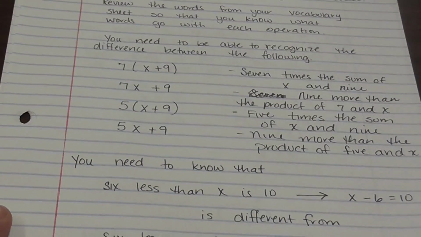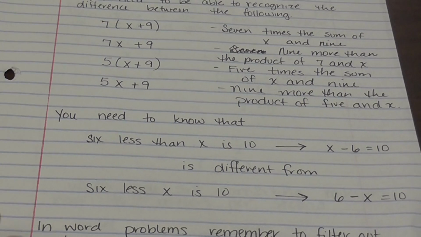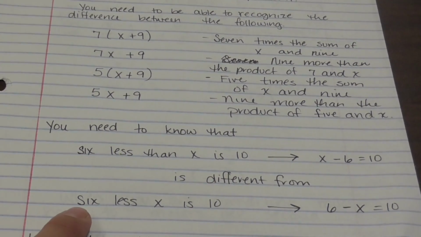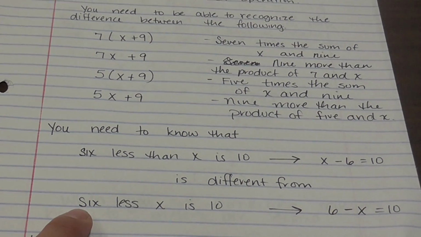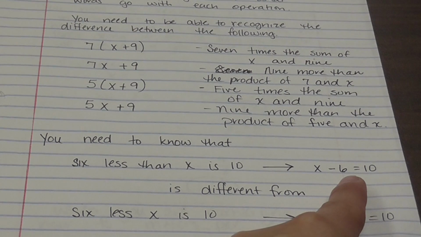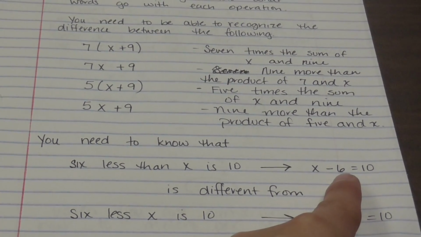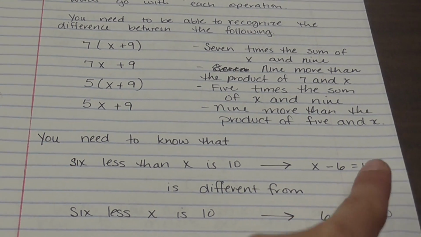So, you might see "6 less than x is 10." In the same place or similar area, you might see "6 less x is 10." So all we're missing is the word "than." Well, 6 less than x means you started with x and you went down, or went less than x, 6 times, giving you a total of 10.